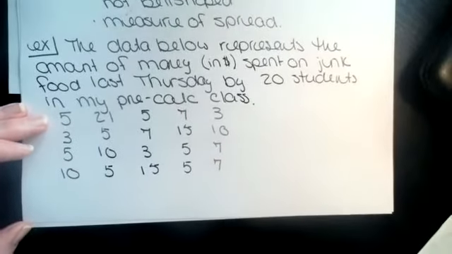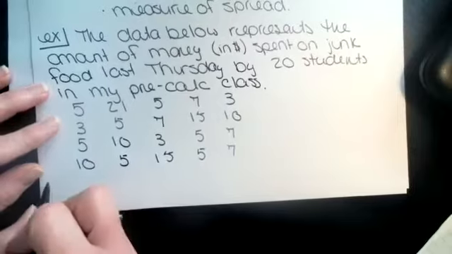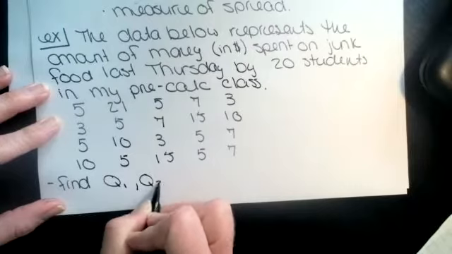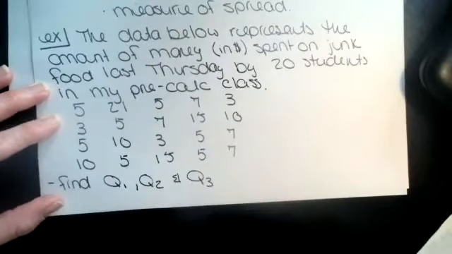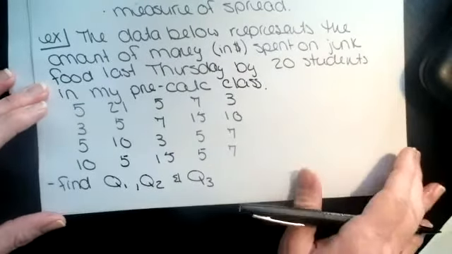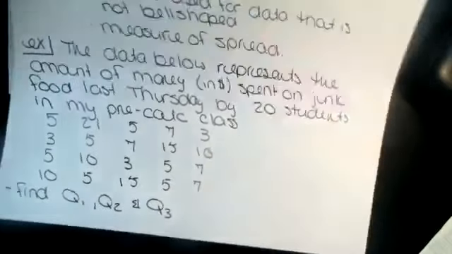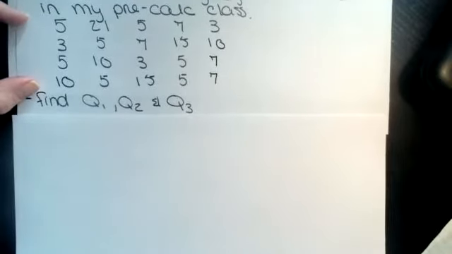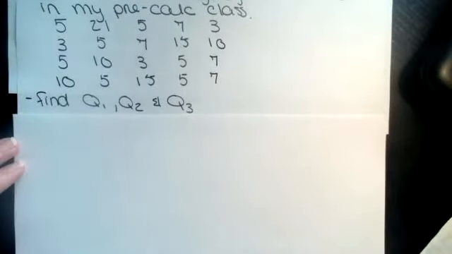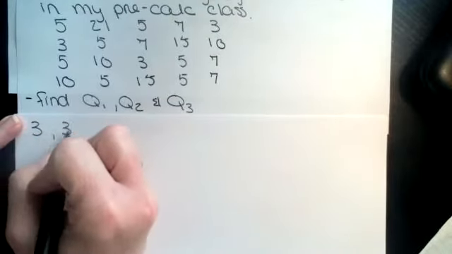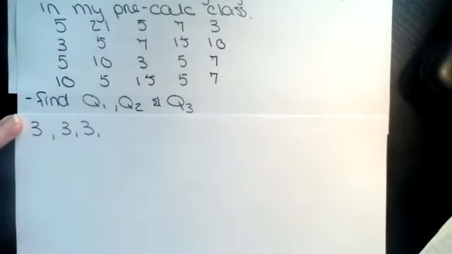Okay? So now here I want to find quartile 1, quartile 2, and quartile 3. So the very first thing I need to do this by hand is I need to write it out in order. So I need to write my data values in ascending order, so smallest to largest, and I've done that already, so I'll go ahead and do this. I already organized it. I'll just separate them out by commas so there's no confusion.